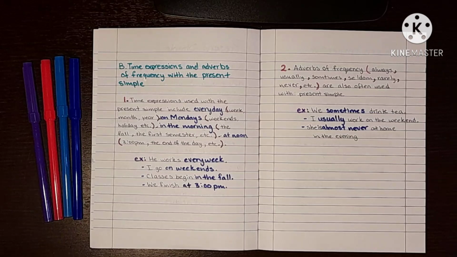On weekends is the time expression. Classes begin in the fall. In the fall is the time expression. We finish at 3 o'clock p.m. This is also a time expression. So here we've learned about the time expressions and how we use them and when.